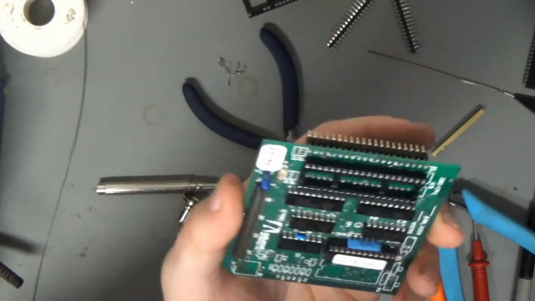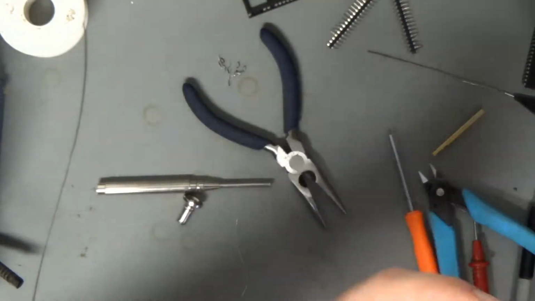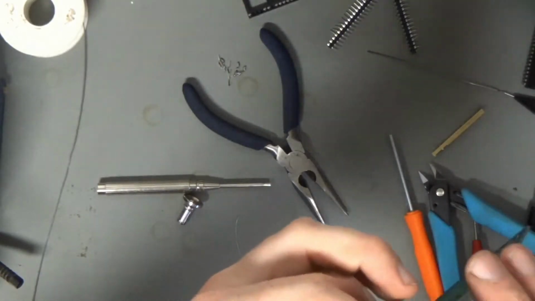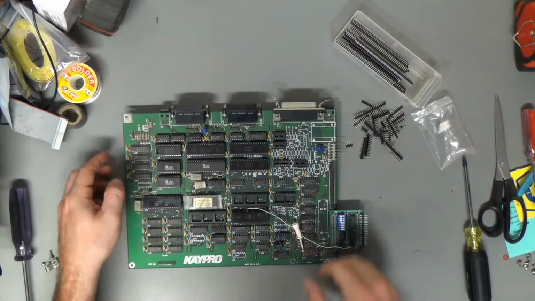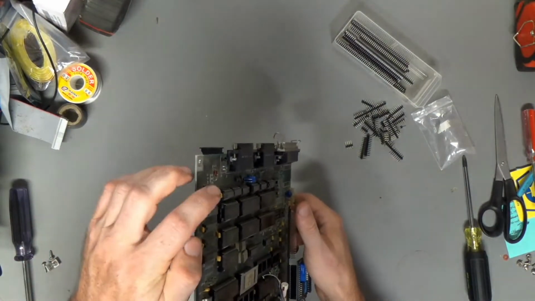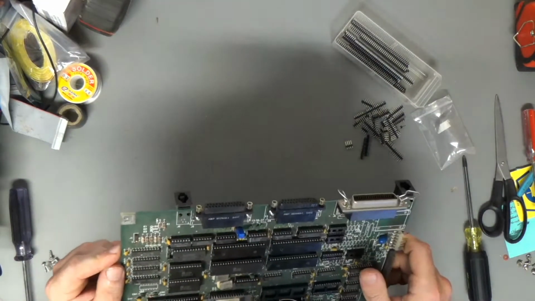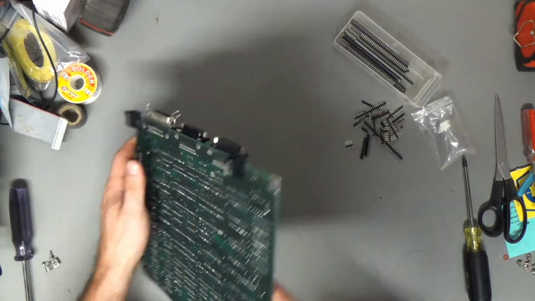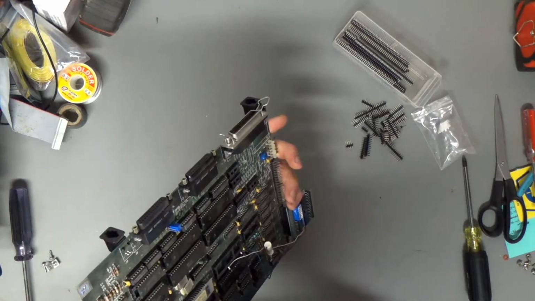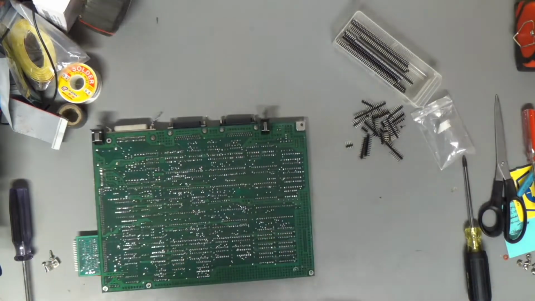So I'll have to clean that off later sometime, but that should be good enough for testing the thing, I think. I almost forgot about this broken video header here, this J1. We got to get it out of there and fix it.